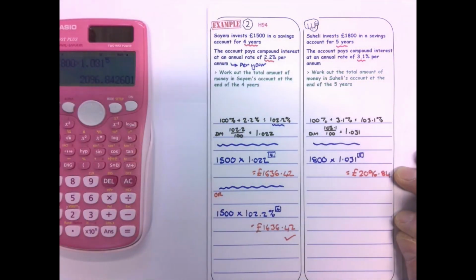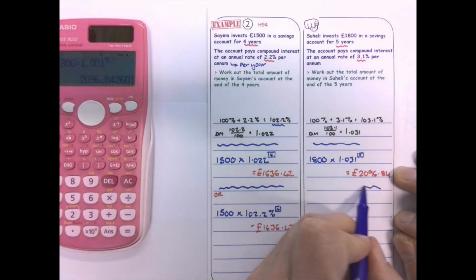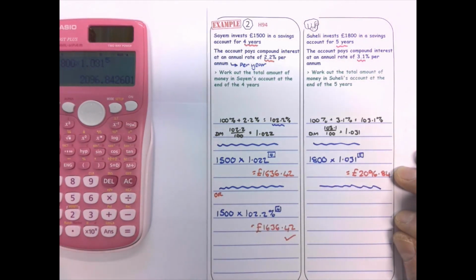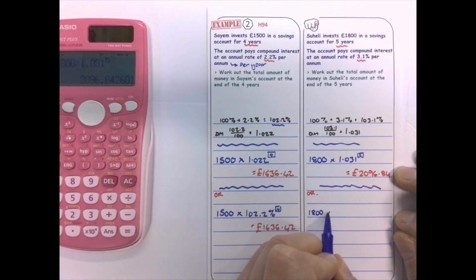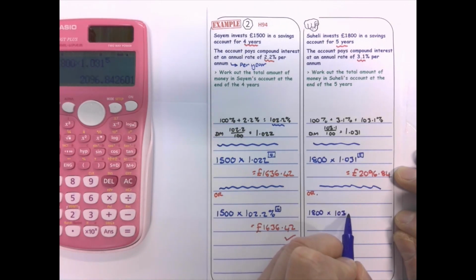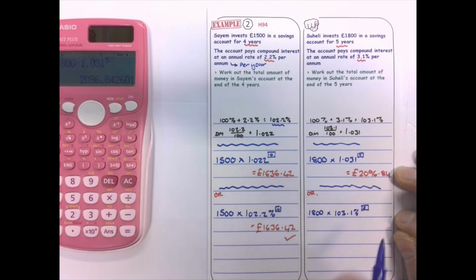And if you, like me, like doing it that other way, then you're going to be doing 1,800 times 103.1%. I need to take it to the 5, don't I?